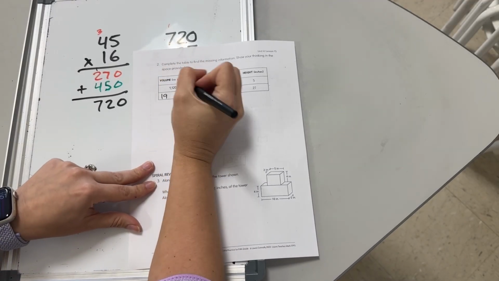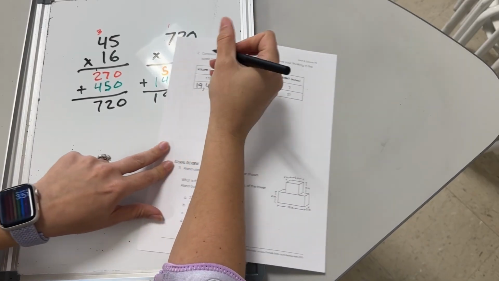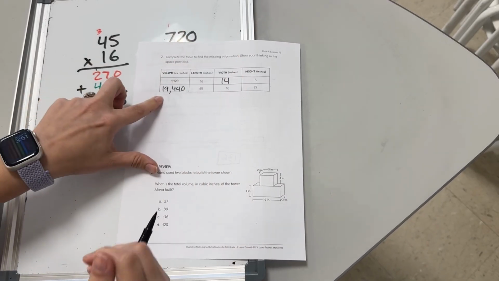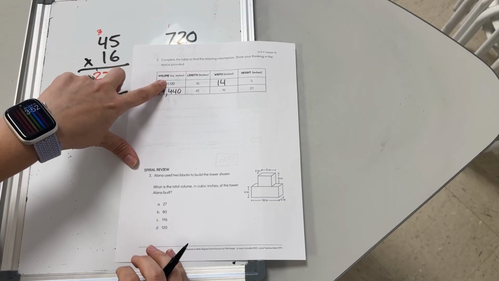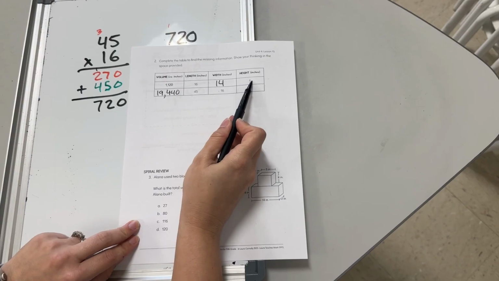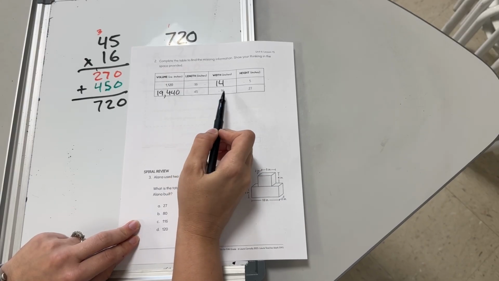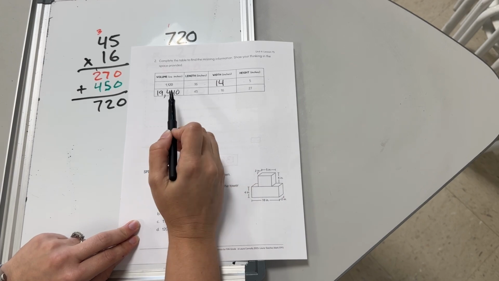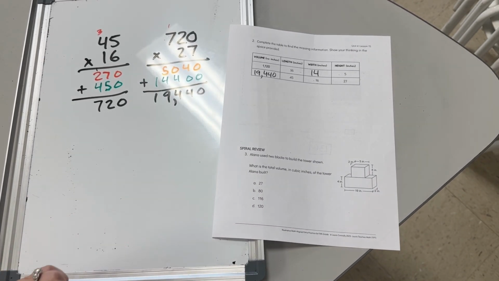Now, when I'm looking at my numbers here in my volume column, I see that the 19,000 is so much bigger than the volume I had in the first row. And that makes sense because when I'm looking at my length, my width, and my height in my first row, these numbers are all a lot smaller than the numbers in my second row. So it makes a lot of sense that that volume is going to be a lot bigger.